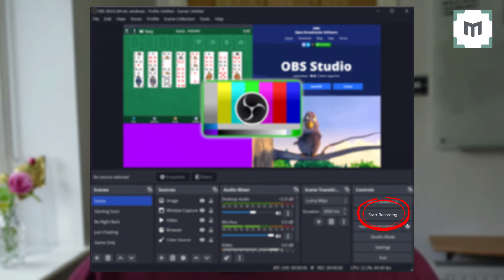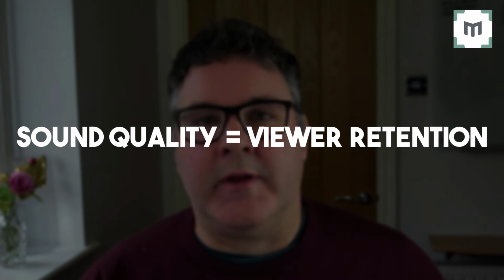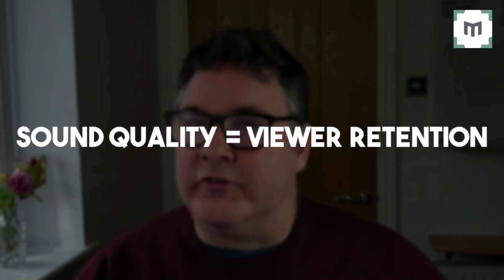When you're ready, click Start Recording in the bottom right-hand corner, and OBS will save the video to your computer once you click Stop Recording. Sound can make or break your video, so definitely stick around to the end because I'm going to share some super powerful audio tips that can mean the difference between viewers staying hooked on your videos or just clicking away.